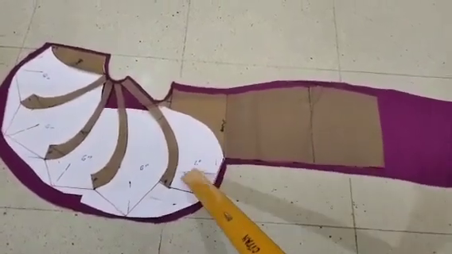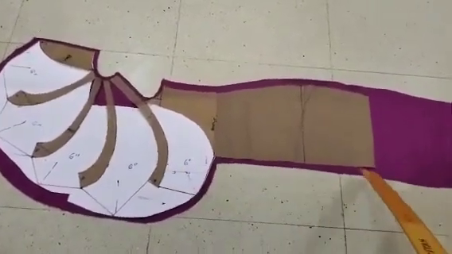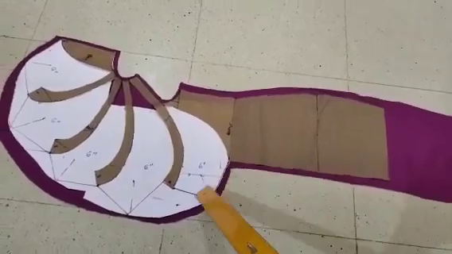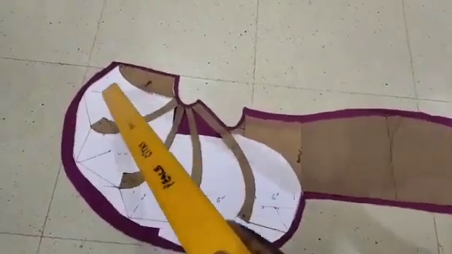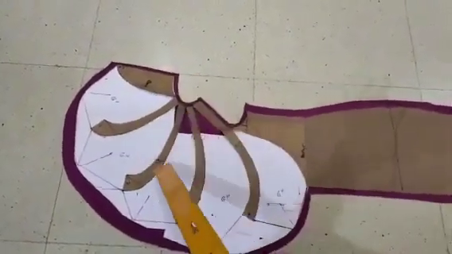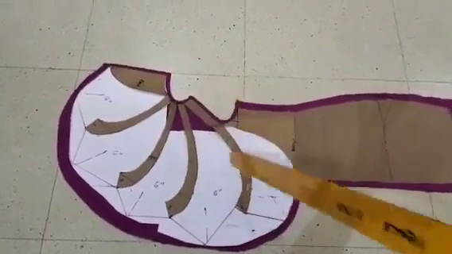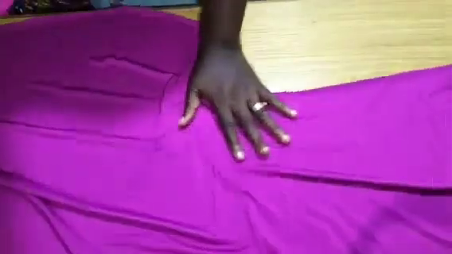I have 2 pieces of it here. So here is the center back. I'm going to join the whole of this center back till I get to the neckline. Then we'll join this part to the front. So let us do that. So I want to go over to the machine to start joining.